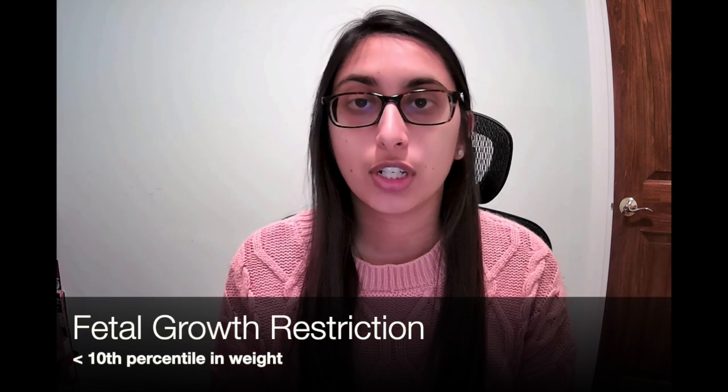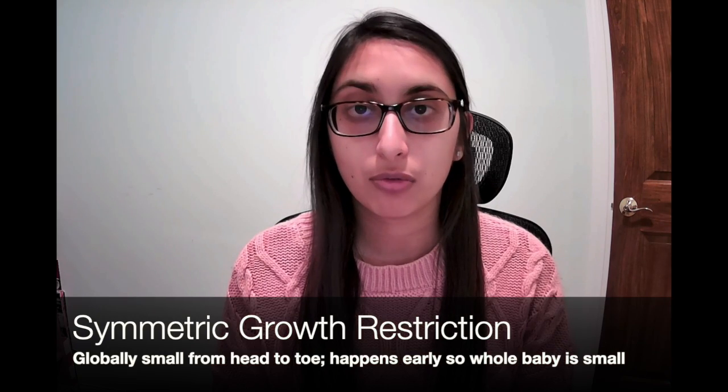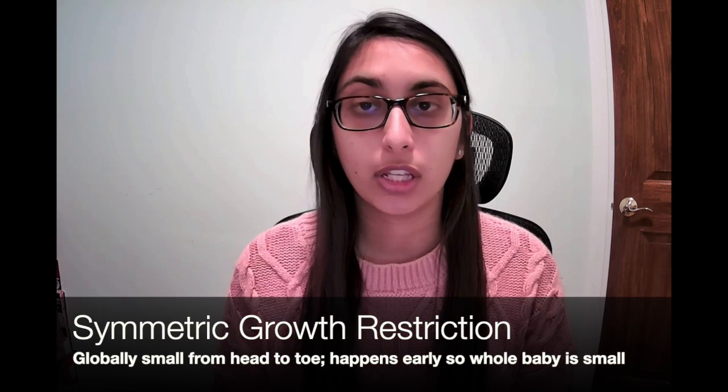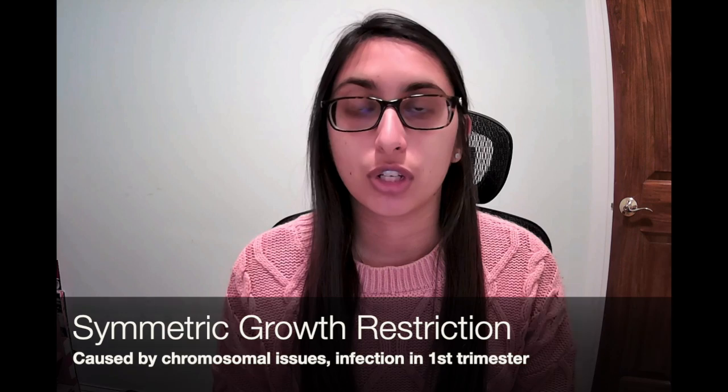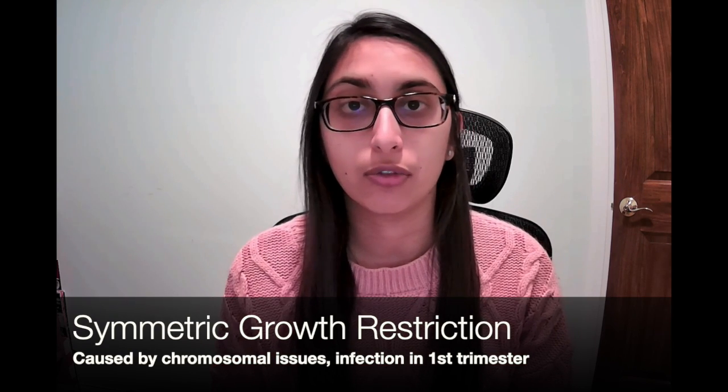Fetal growth restriction is defined as less than 10th percentile in weight, and this can be symmetric or asymmetric growth restriction. If it's symmetric growth restriction, that means globally they're small, like head to toe, and it's usually caused by a chromosomal issue or an infection occurring in the first trimester.